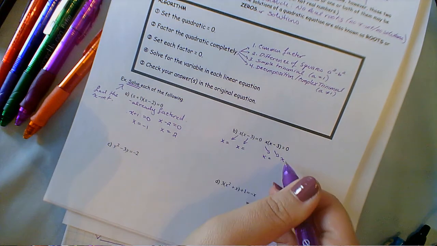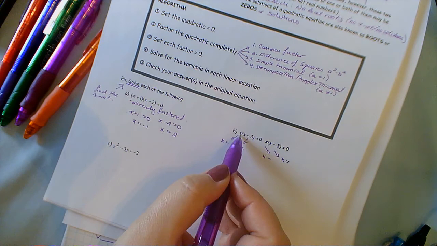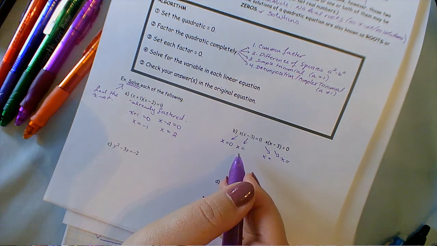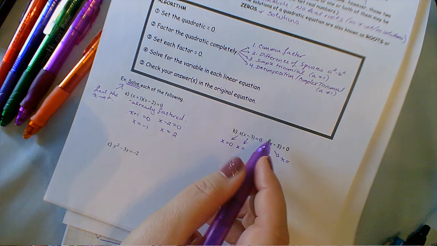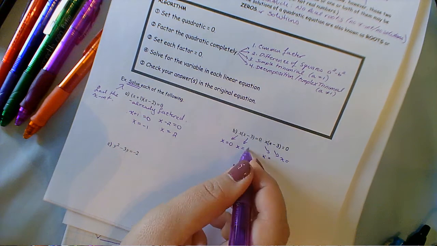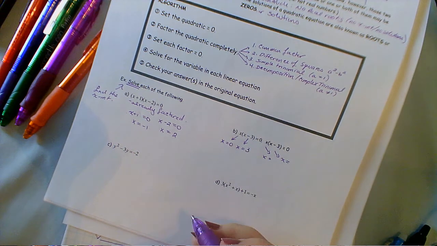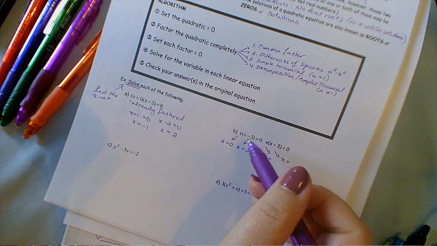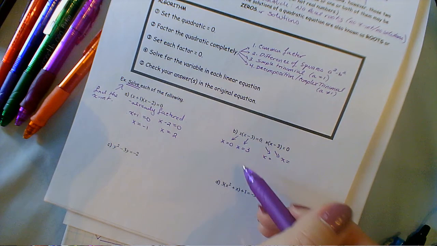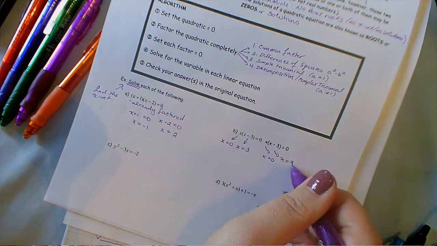So the x sitting by himself, you make him equal 0. Nothing to solve for. X minus 3 equals 0. Bring the 3 to the other side, you get positive 3. Right? So obviously this guy crosses at 0 and positive 3. And it's the same thing over here. I think it was just repeated twice.